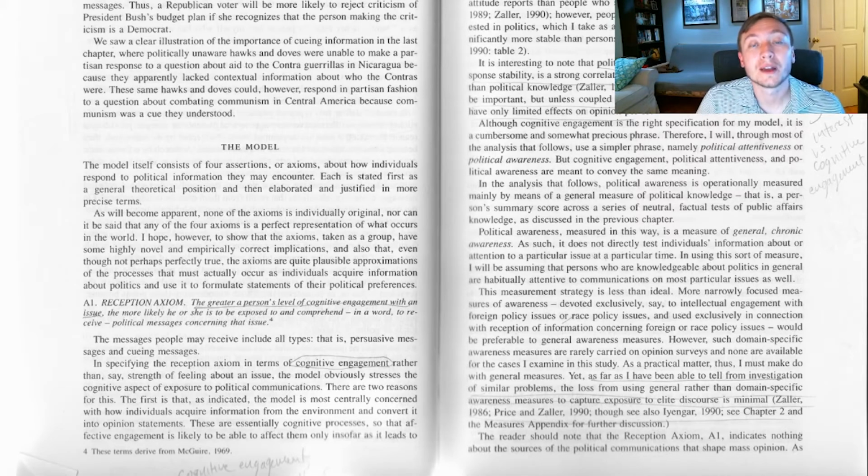Otherwise, there's simply no way that we're going to be able to form any new opinion on the basis of some kind of information. And so essentially this axiom states that if you're cognitively engaged with an issue, that means if you're thinking about the issue, if you're aware of the issue, then you're more likely to actually be exposed to and comprehend, that is, to receive, right? That's why it's the reception axiom, political messages.